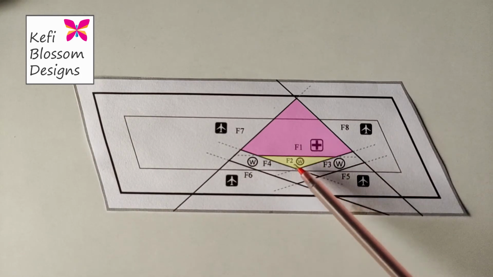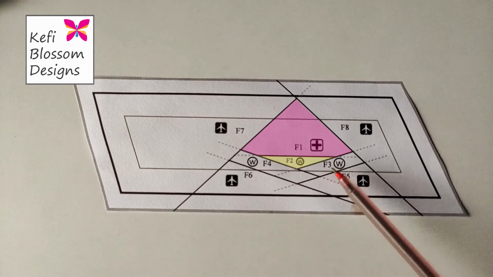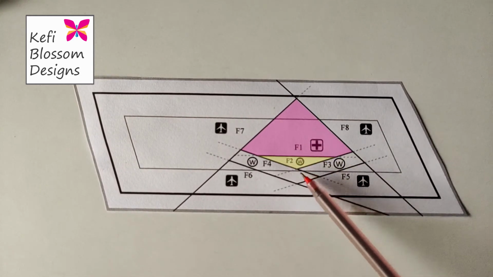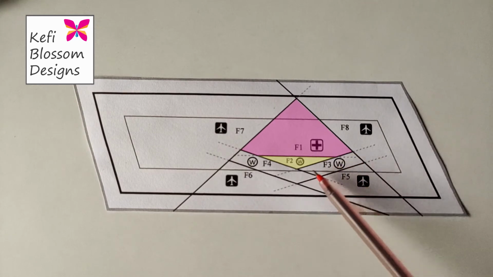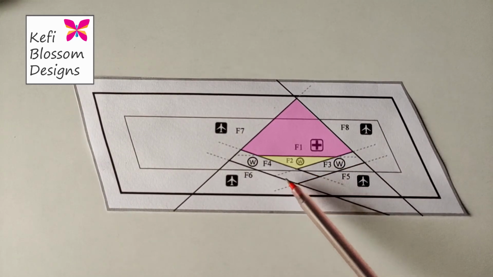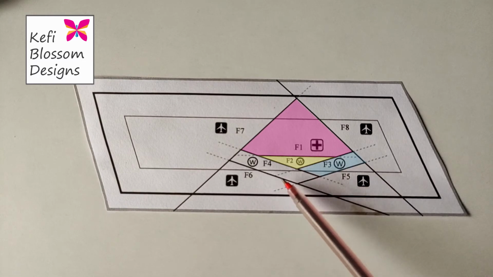After stitching F1 and F2, we move to F3. The line common between F3 and the previous stitched unit is the next stitch line, which is this line. Again, you will notice that this stitch line is extended with a dotted grey line. So while stitching the F3 line, you have to stitch from this point to this point.